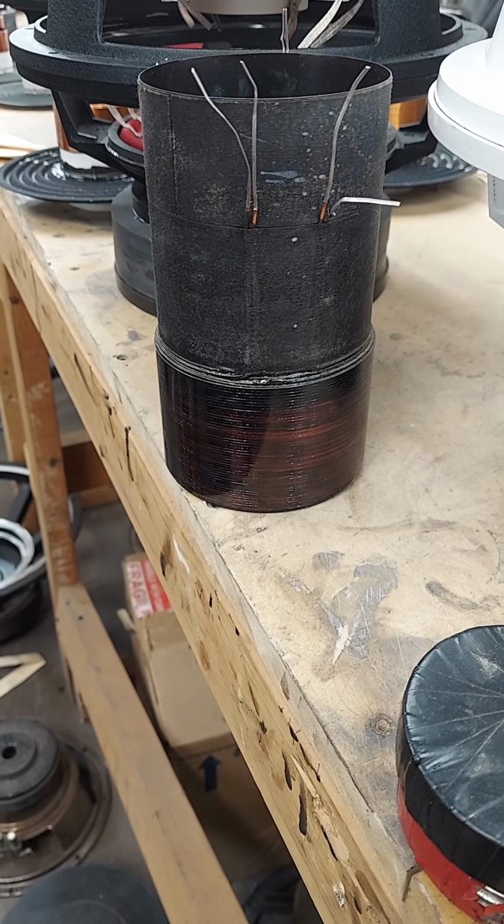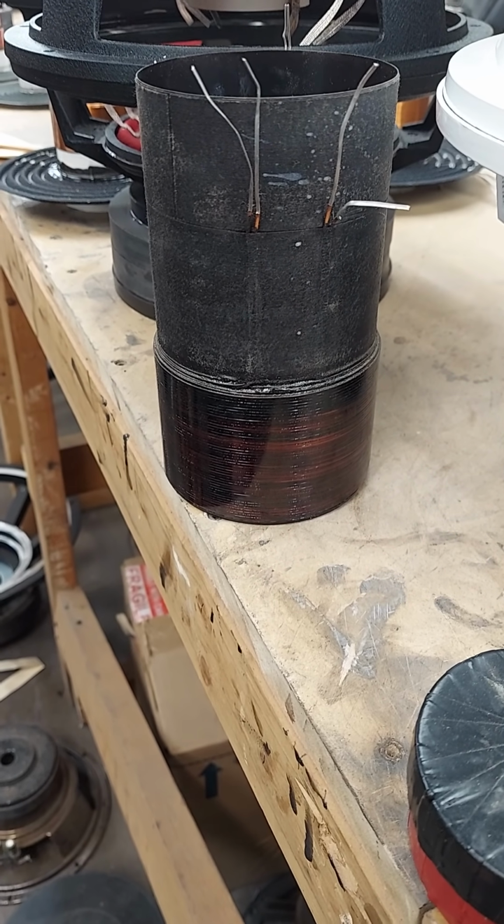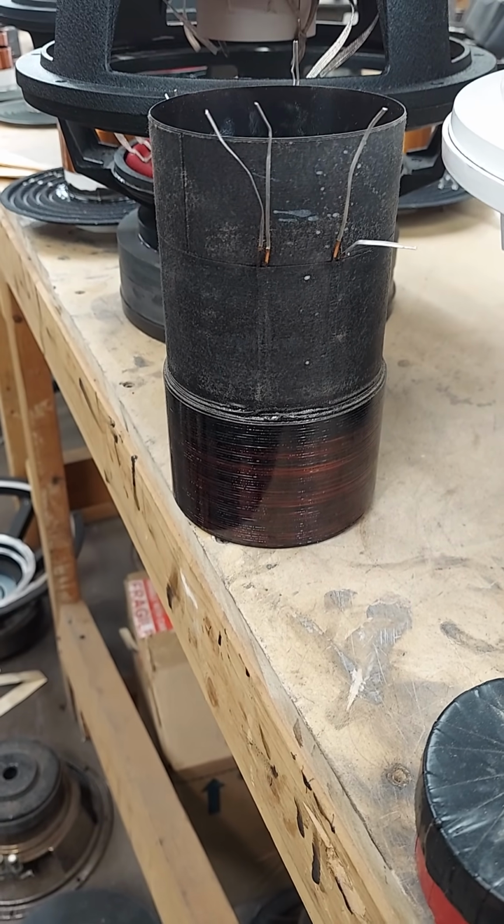I really don't want to get into this with these SPL guys about impedance plots.